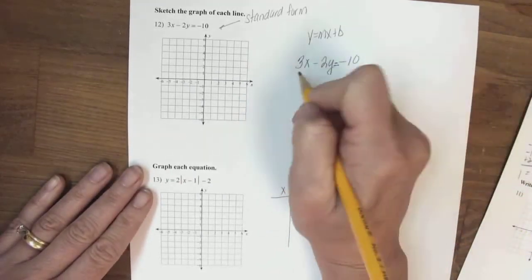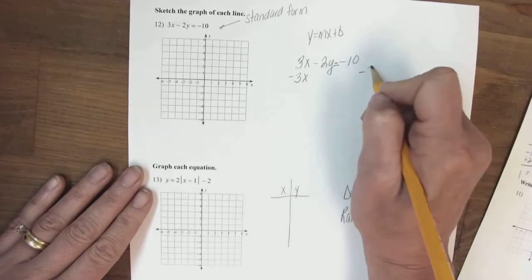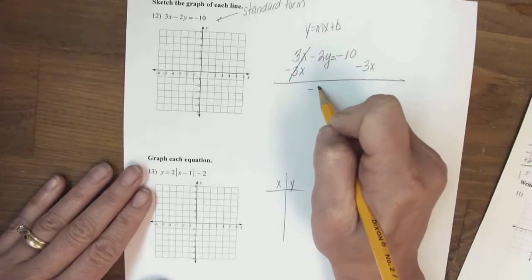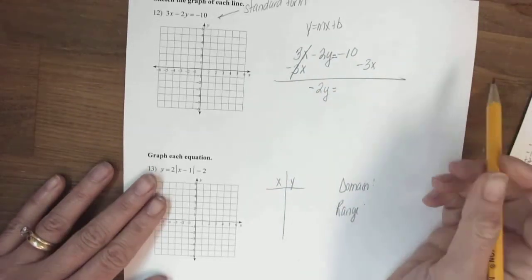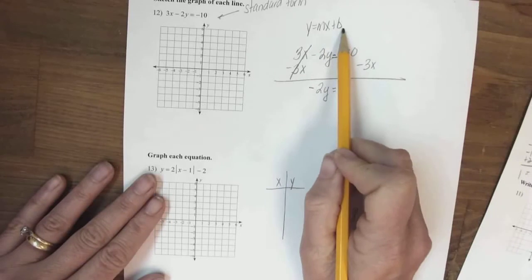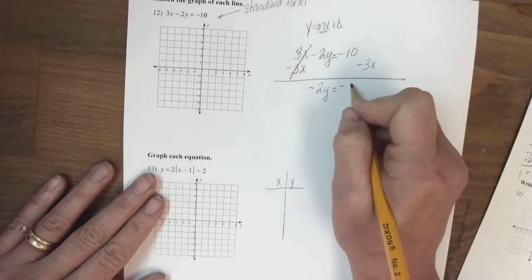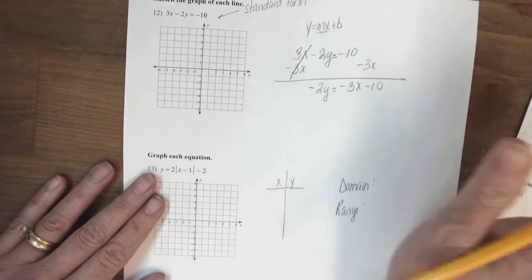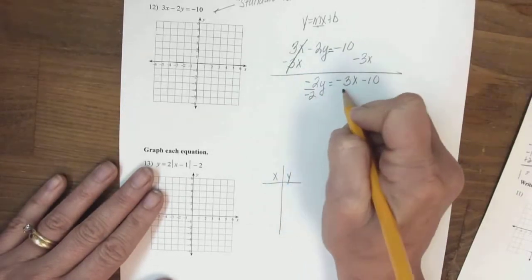So I want to subtract 3x from both sides. I want to move that over. When I do that, I get negative 2y equals. Now this is a personal preference. Since it's mx plus b, I always tend to put my x's first. So I'm going to actually write the negative 3x next, and then the negative 10. It is not wrong at all if you have those reversed. Then I'm going to divide everybody by a negative 2.